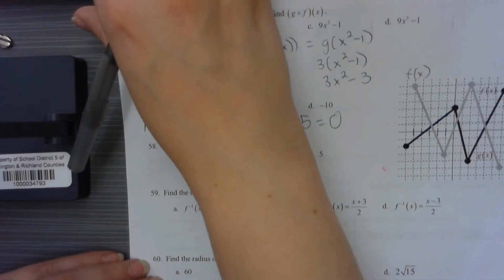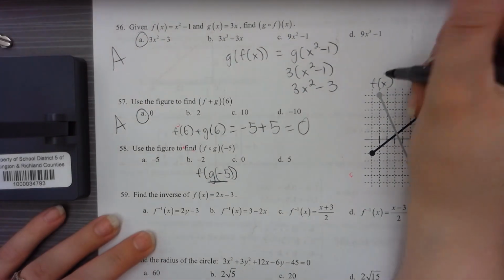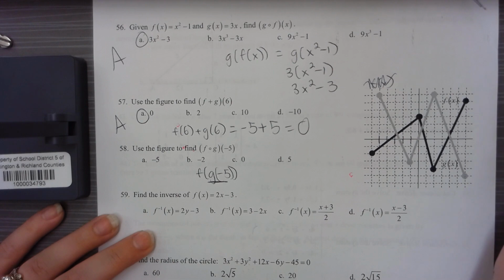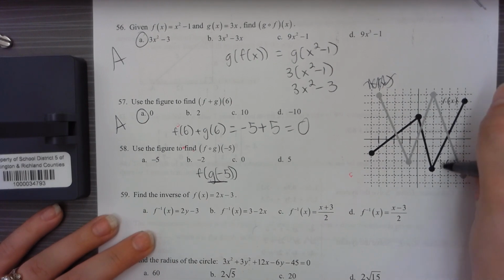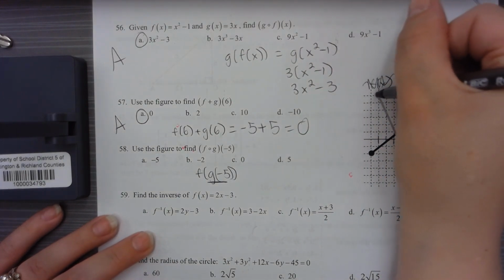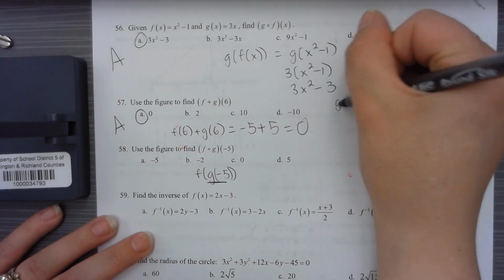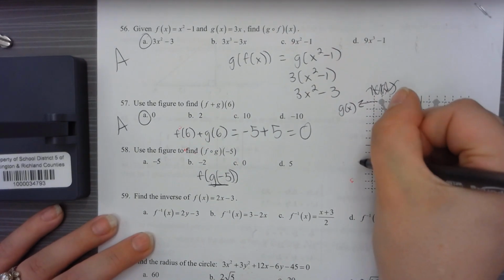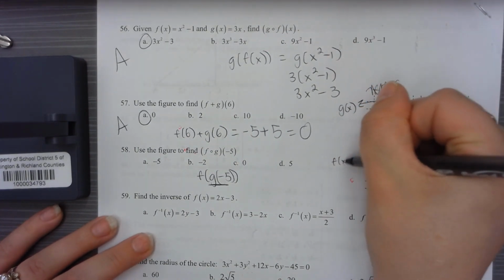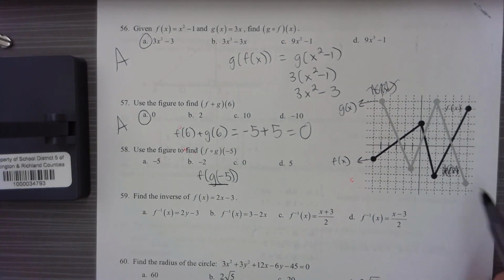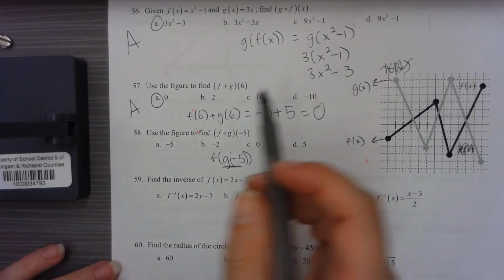Give me a second, y'all. Just kidding, I messed you up. This is not labeled super great, I'm going to be real honest. Okay, the lighter graph is actually g, so this one is g of x, and the darker graph is actually f of x. Sorry, I definitely read that wrong, but it wasn't super clear in my opinion.